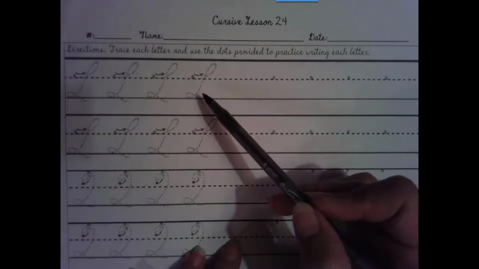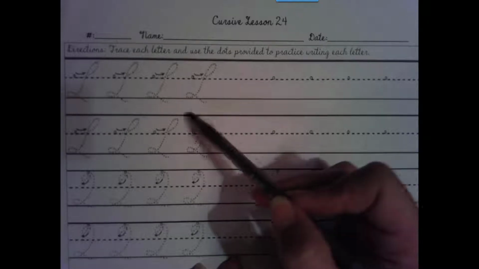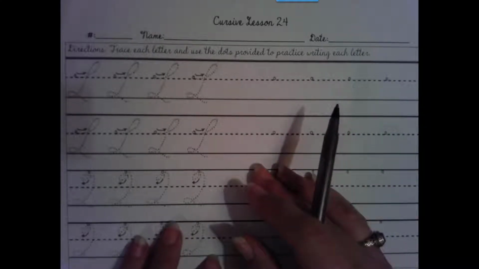Today we're working on capital letter L and Q. Neither one of those look like the print version, but this is letter L, and this Q looks very similar to a 2. Both of them are very loopy, so they're a little bit fun to make.